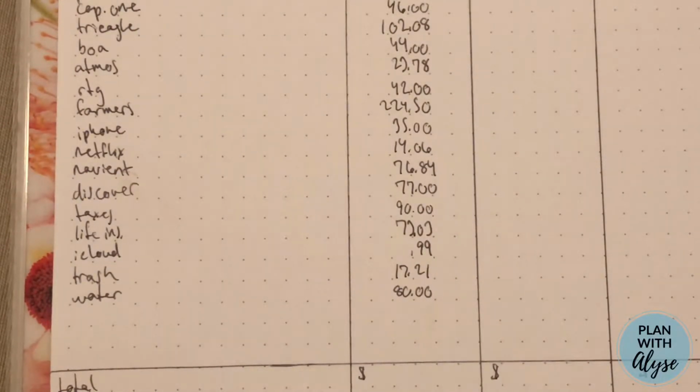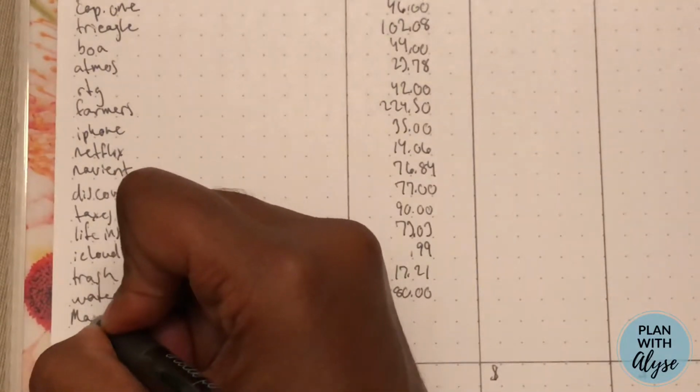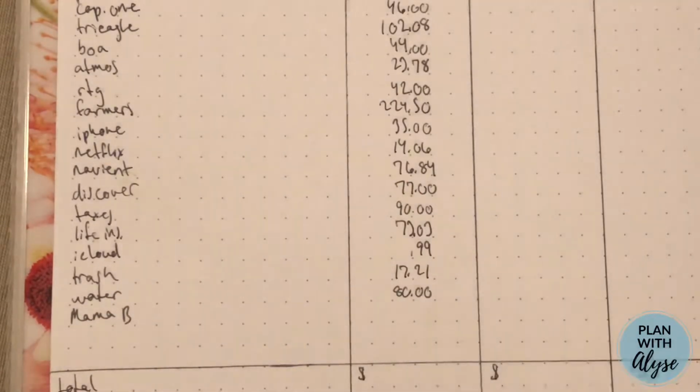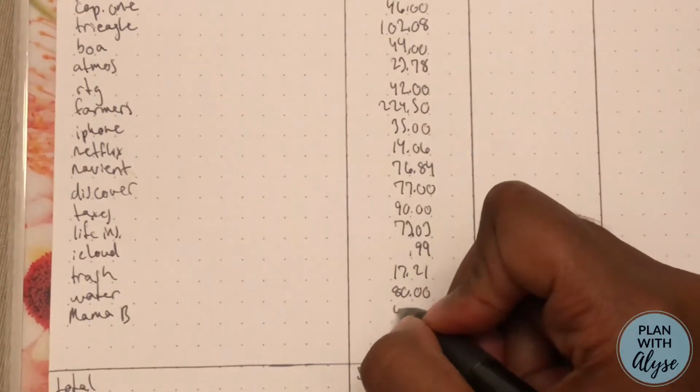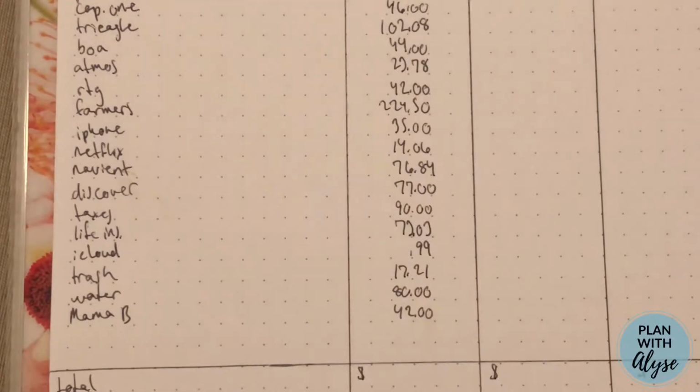Did I really do that? Oh well, it's there now. I have an extra line. This was not supposed to be under bills, but it makes sense for me to put it there, so might as well. It's the money that we give Mama B, that we pay Mama B.